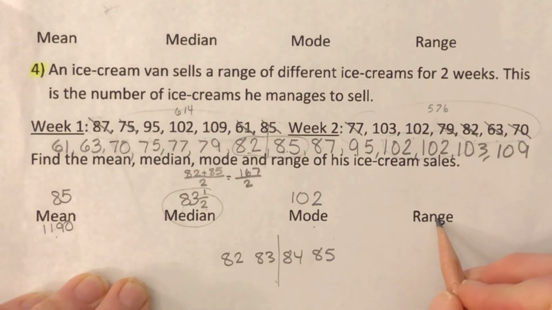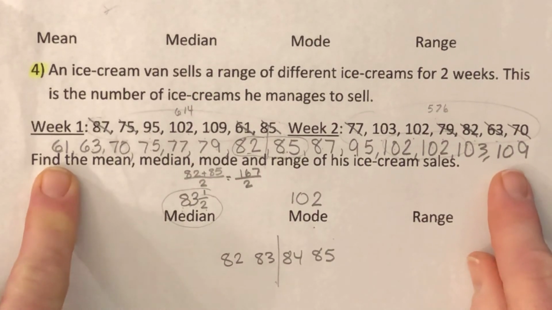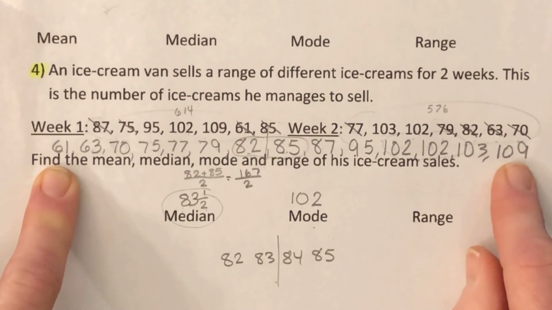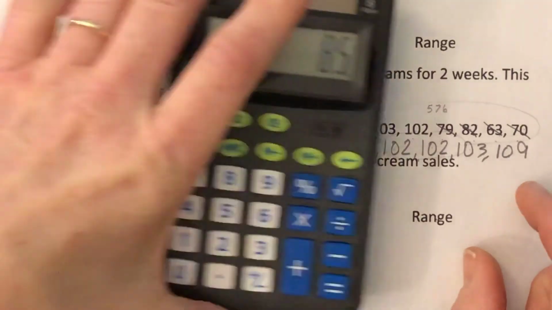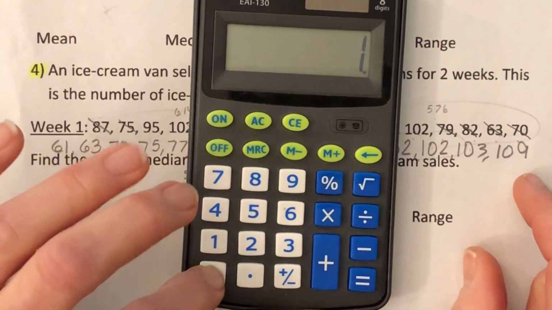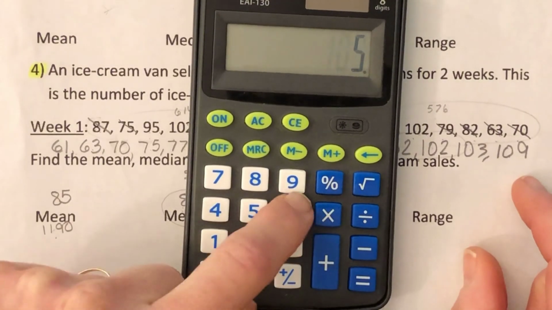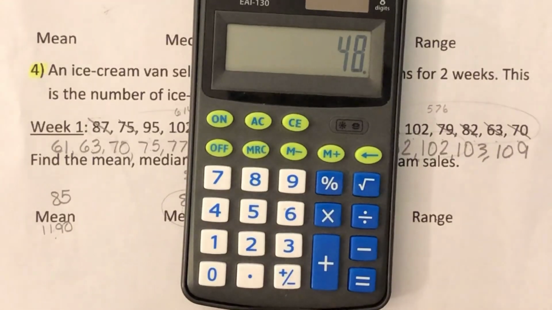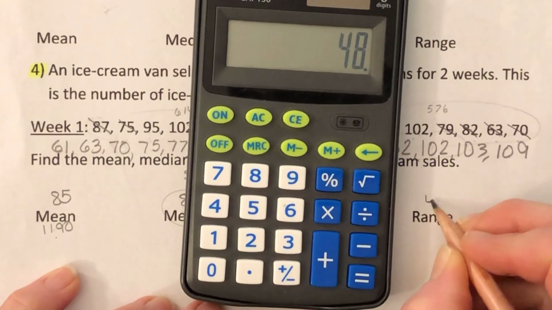The range, biggest to smallest, that's a pretty big range. 109 minus 61. I'll just take my calculator, 109 minus 61. I get 48. The range of all those numbers is 48.